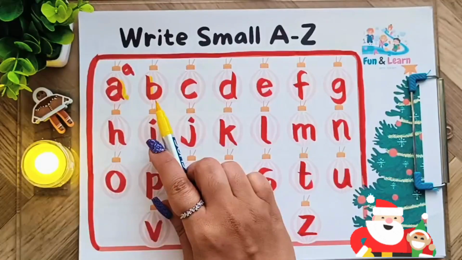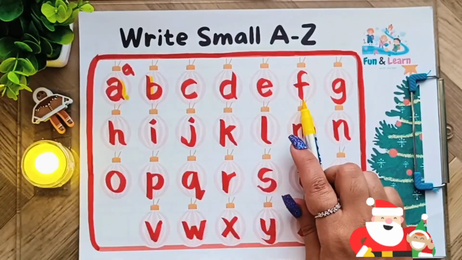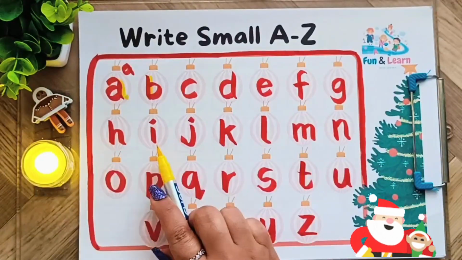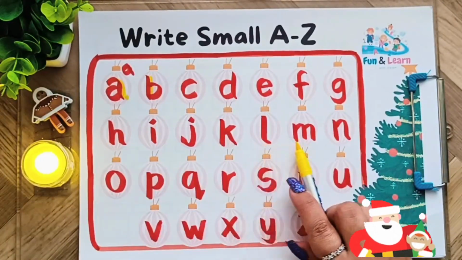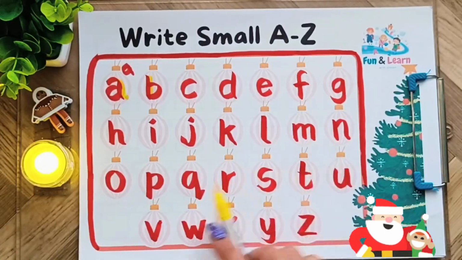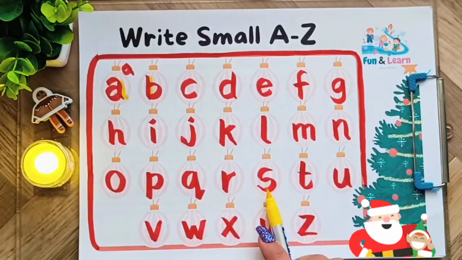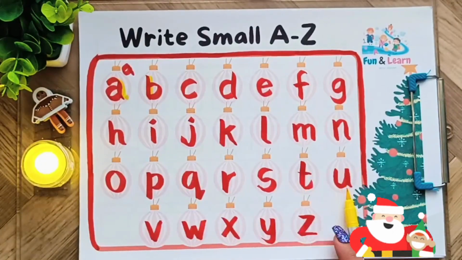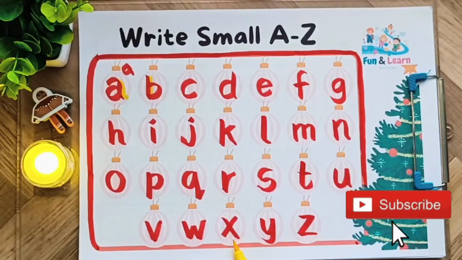A, B, K, D, E, G, H, I, J, K, L, M, N, O, P, Q, R, S, T, A, V, V, X, Y, Z.